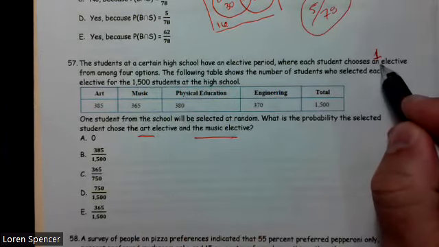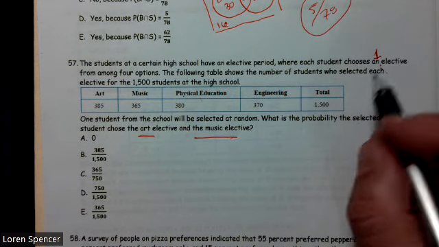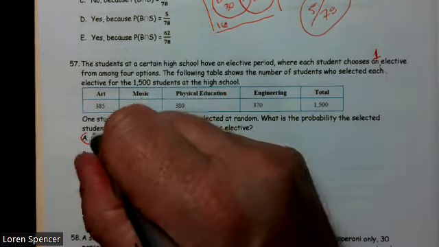Wait a second. They can only choose one. They can't choose both. So they're mutually exclusive. The probability of that happening is 0.